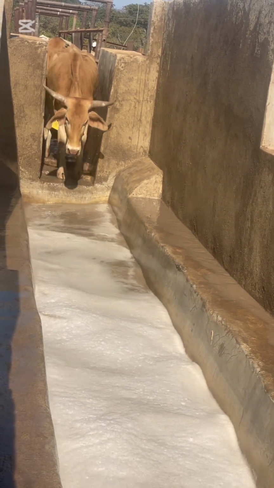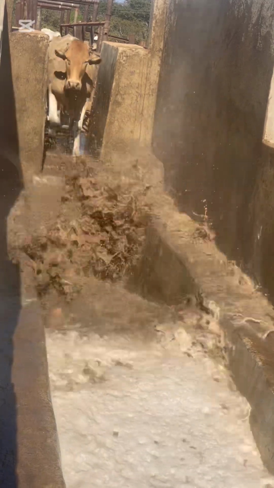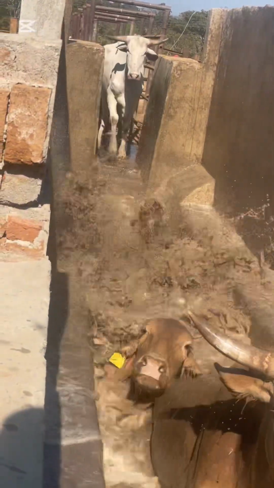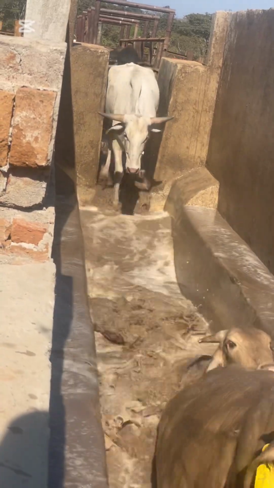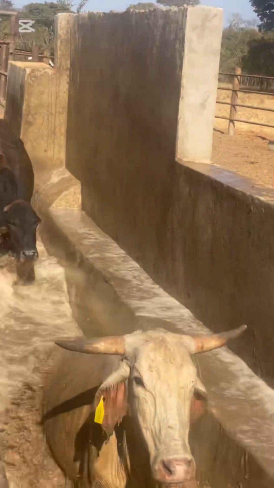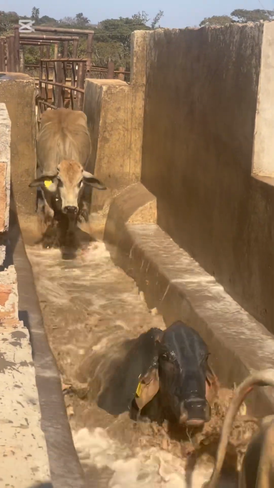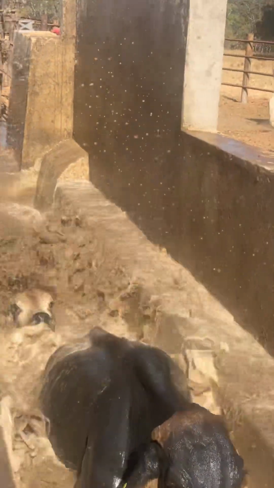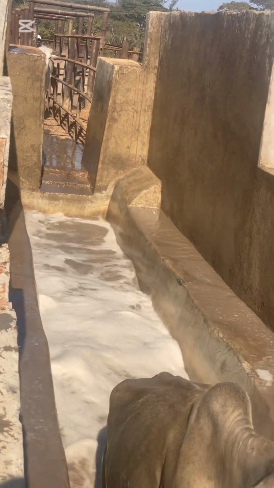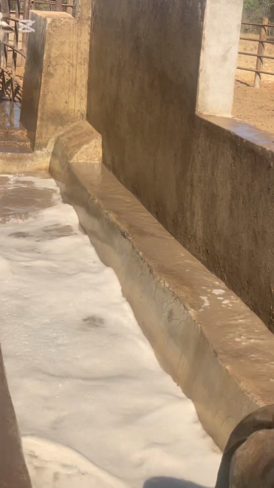Pour-on treatments. These are topically applied chemicals, typically poured onto the back of the animal. While convenient, they can be less effective for large-scale parasite control because they may not reach all areas of the animal's body. Back rubbers and dust bags. These devices allow animals to apply insecticides to themselves. They are more selective and don't require full coverage, but they are not as effective for widespread infestations.